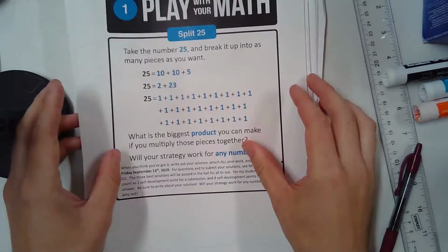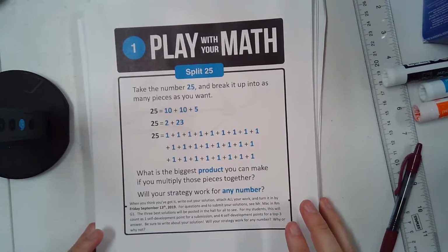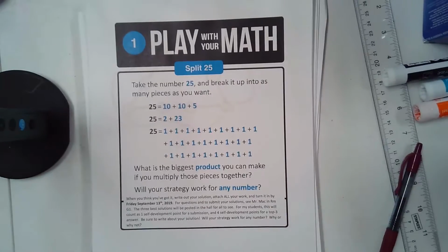Also, this is a school-wide competition, but I figured I would make it self-development as well. I'm going to be posting these throughout the year. This is number 1. It's called Split 25.